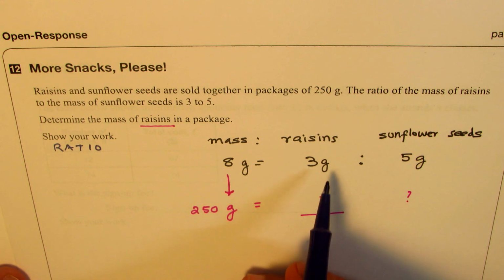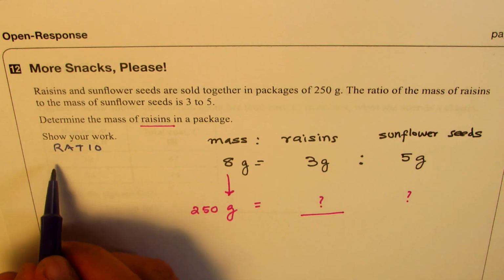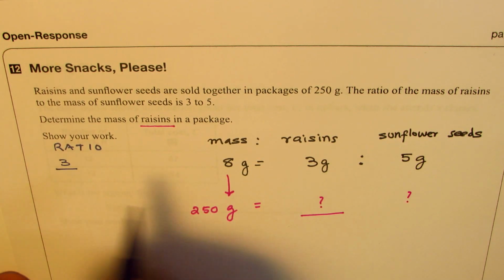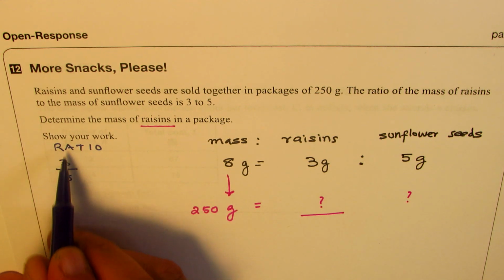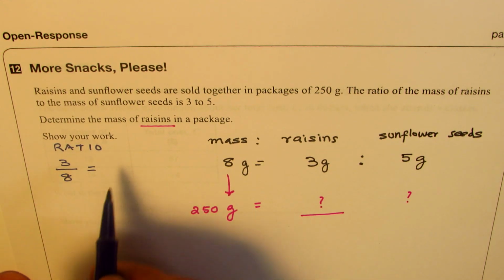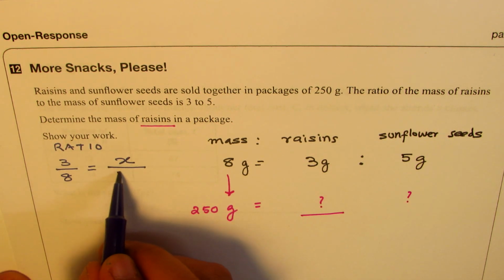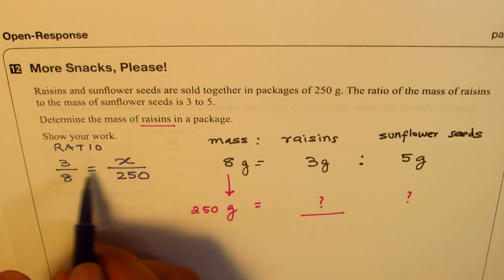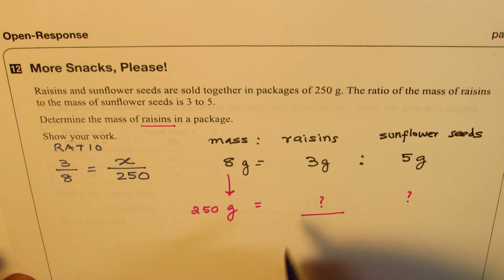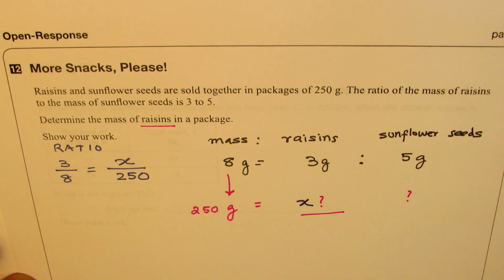So we know that 3 out of 8 is resins, right? We want to know how much, we don't know. So let x out of 250. This becomes the equation ratio, right? So let's say this is x, right?